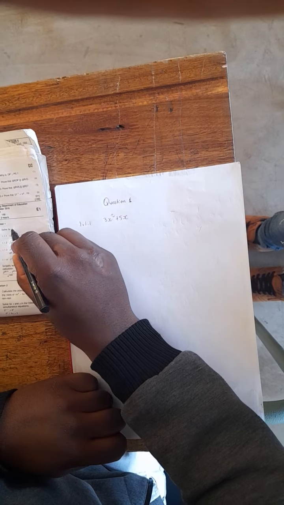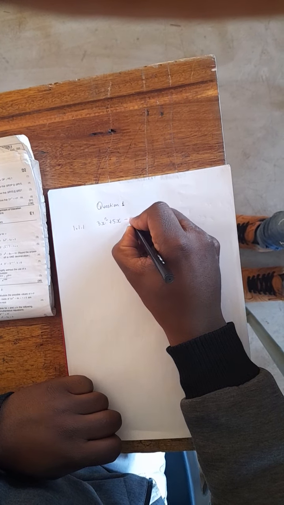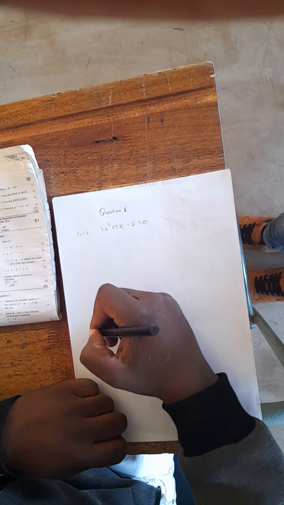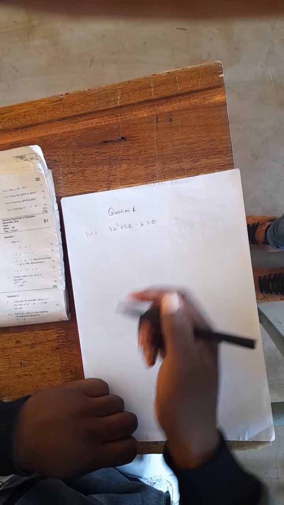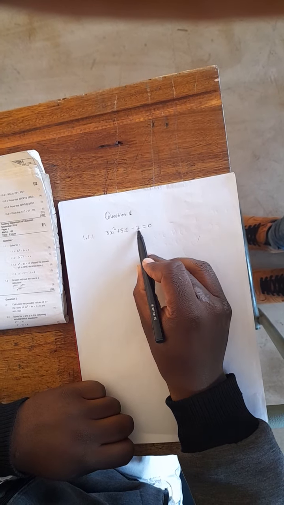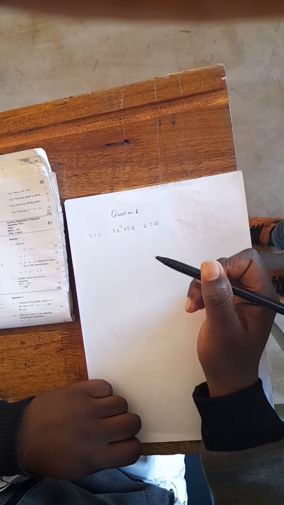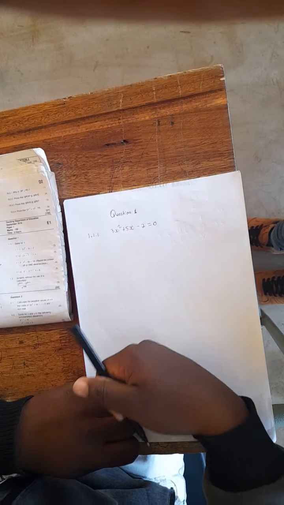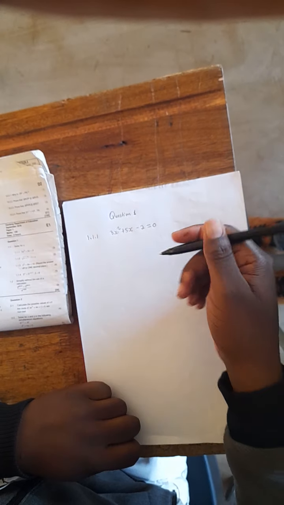Let's transpose the 2 to the left-hand side. It will change the sign, so equals 0. Maybe you'll get your 1 mark here, but I prefer that you write all the steps. So we have to factorize here, since this is a quadratic. The factors of 2 don't give us the middle term, so it's quite tedious in that manner. So let's use what we call the cross method.